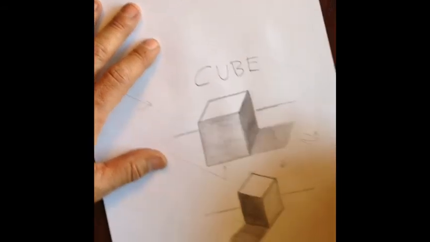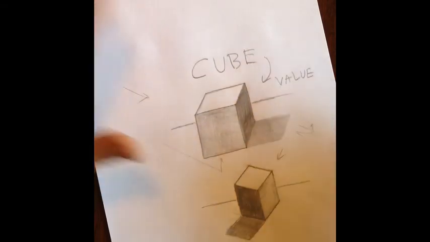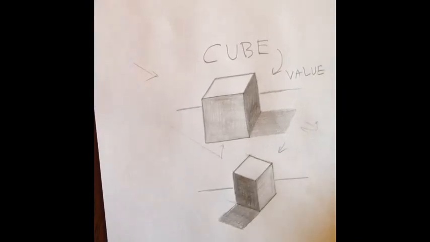C-U-B-E. And a cube has to have value, which some people refer to as shading. Alright, Mr. Ayala, this is part 1. Part 2 will be drawing boxes.